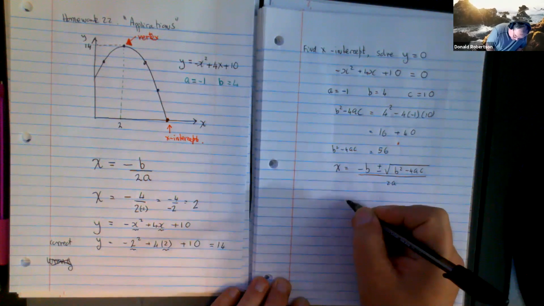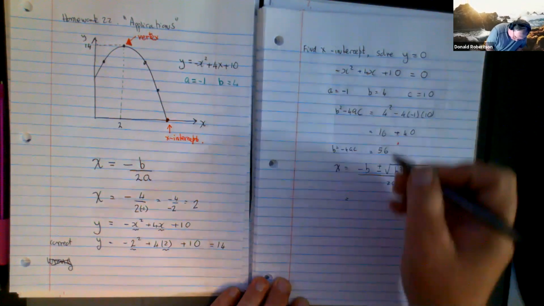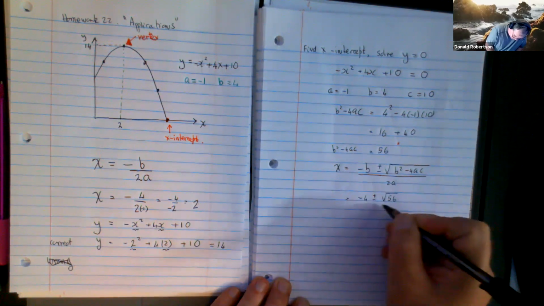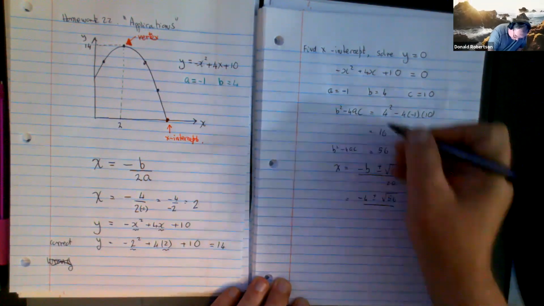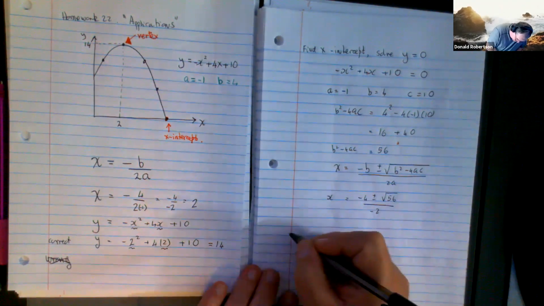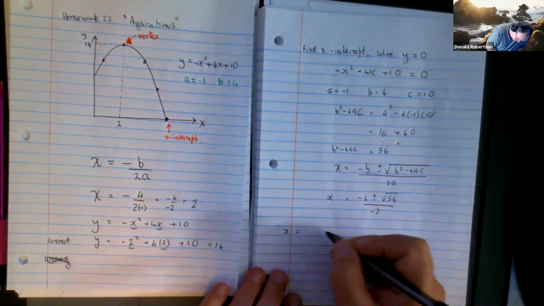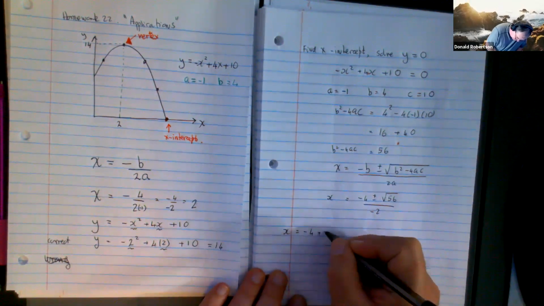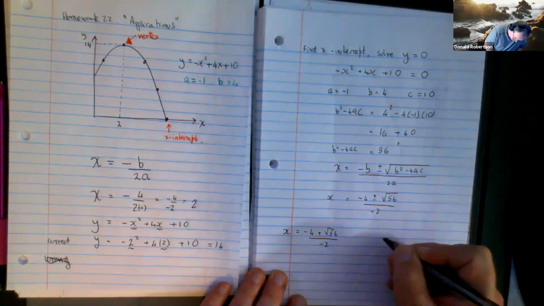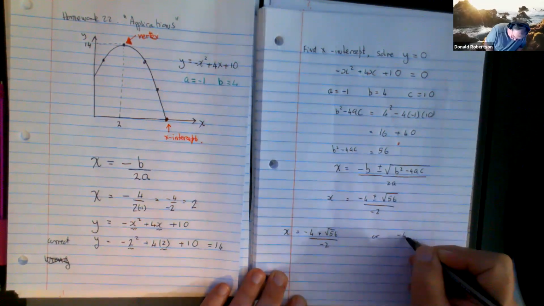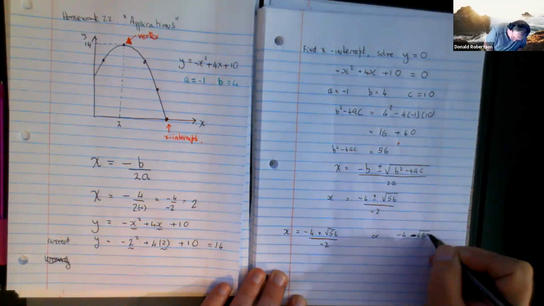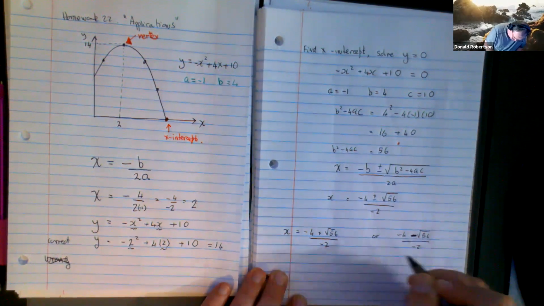And that's going to be the negative of him, so it's -4, plus or minus that fella, over 2 times this one, which is -2. And that gives us 2 possible answers. -4, add the square root of 56 over -2, or -4, oops, take away the square root of 56 over -2.